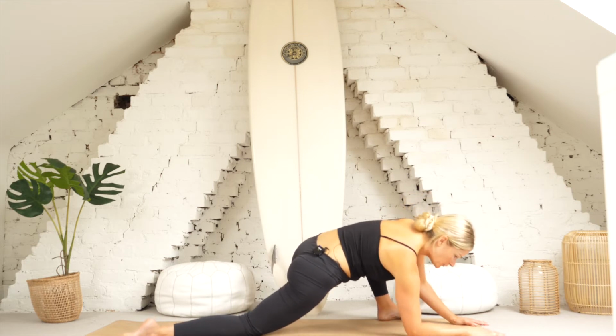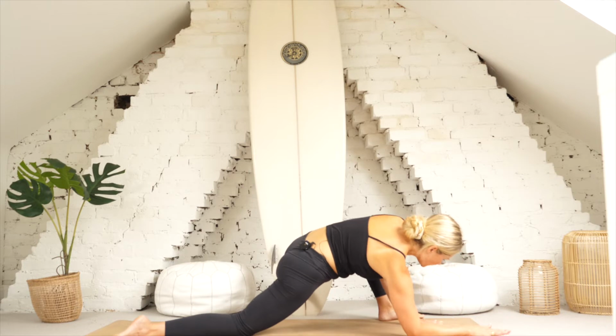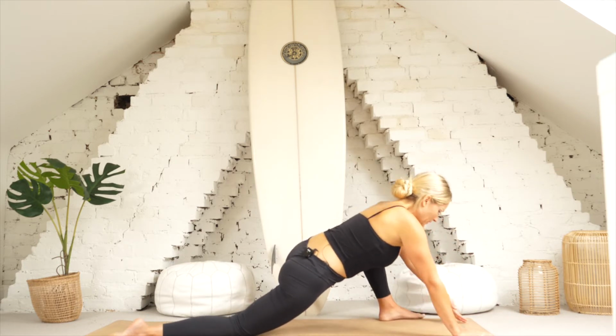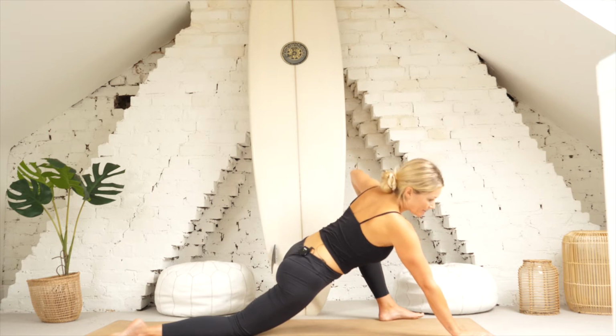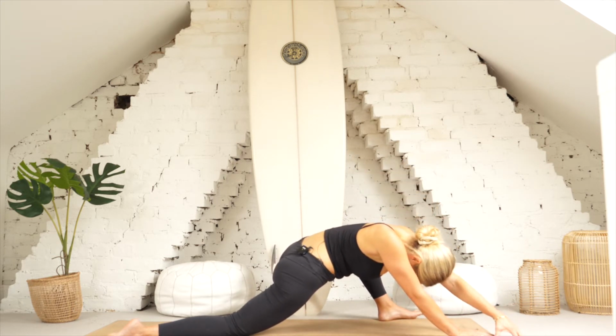And then can you release the elbows? Maybe, maybe not today. It's totally fine where you're at. But walking the hands forwards is a little bit more. And then we're going to take left hand closest to that bent knee and reach it now to the diagonal, the top right hand corner.